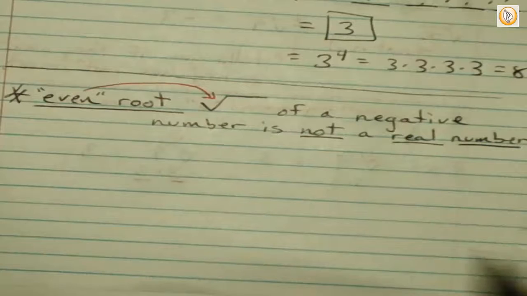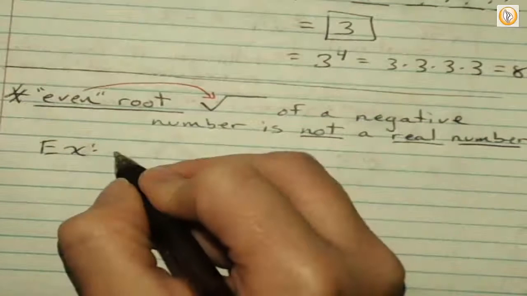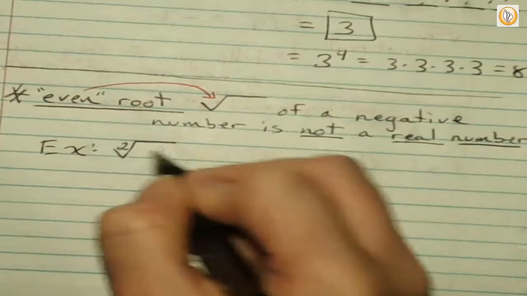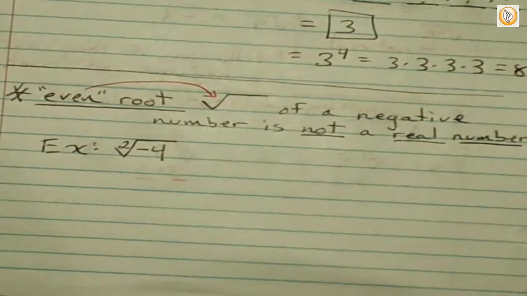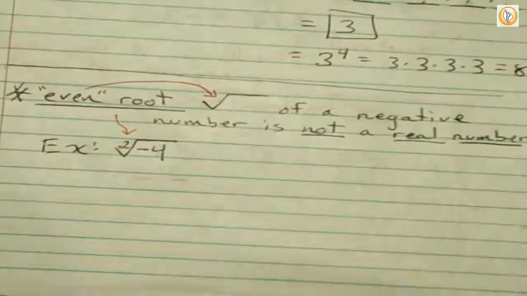For example, let's go ahead and put the 2 in there. Write this down.